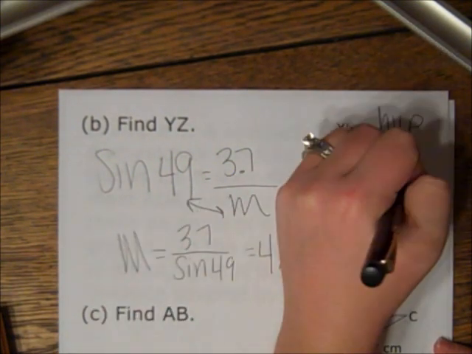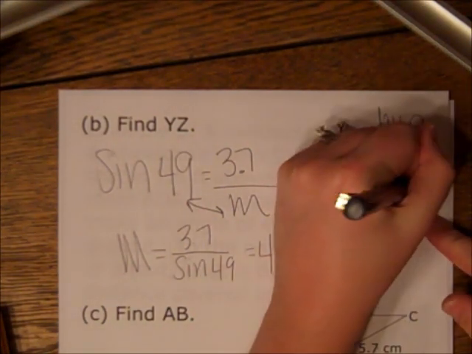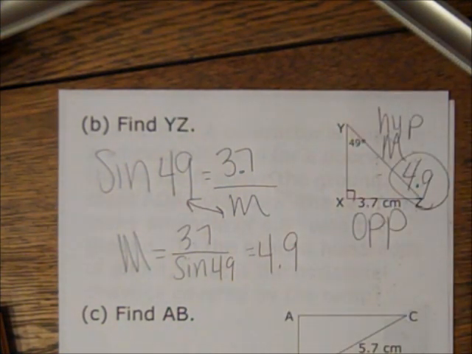M is equal to 3.7 over the sine of 49. That gives 4.9. Now that's a reasonable answer because the hypotenuse should be longer. So this side's 3.7, this side has to be longer. So 4.9 is a good one. Okay, pause and try to do C.